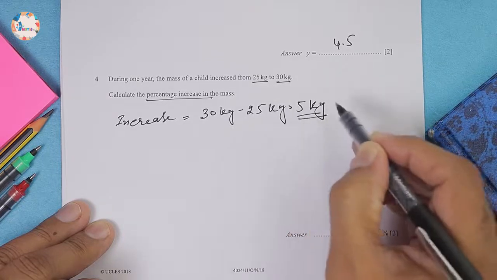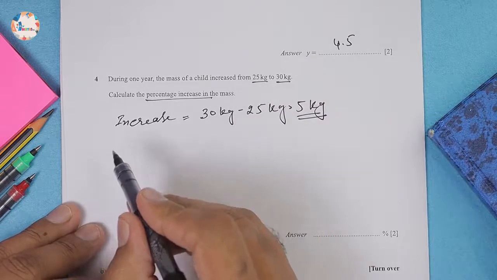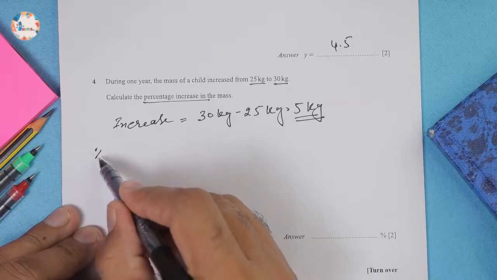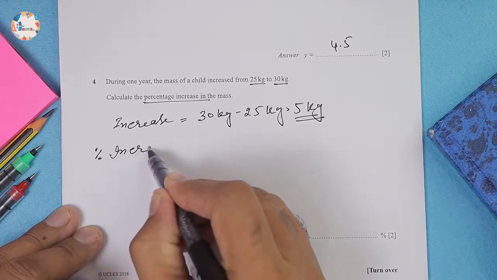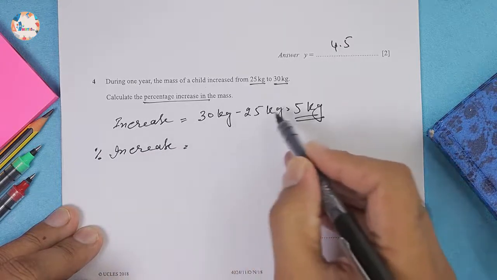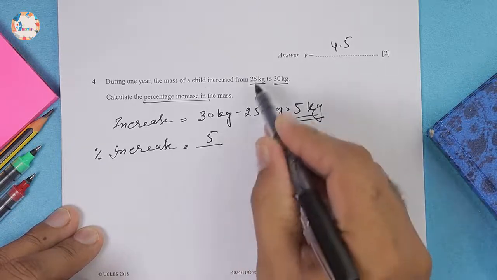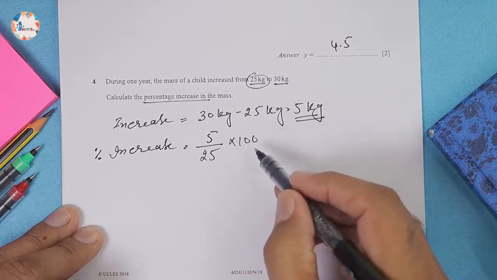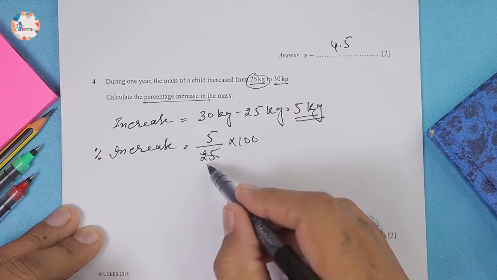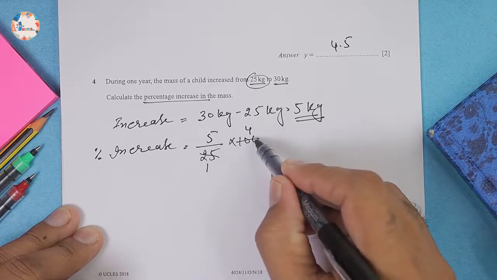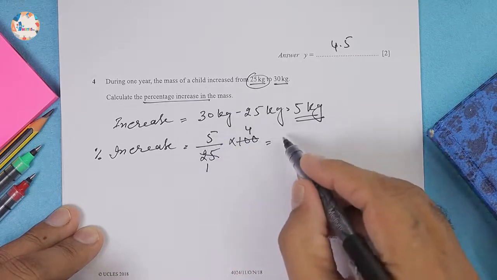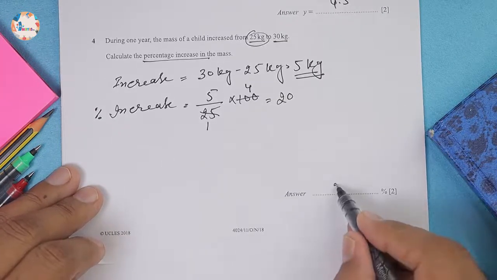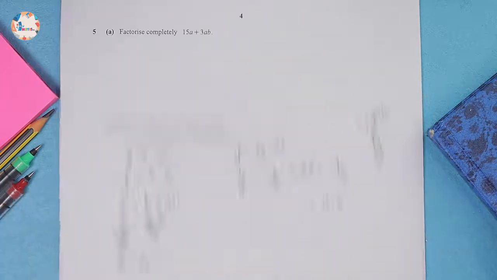So this increase is against the original mass, which was 25. So percentage increase, we can calculate. This will be 5 divided by this 25 multiplied by 100, and this one we can cancel. 25 ones are 25, and this will be 4s are 100, and 4 5s are 20. So this will be 20%. So the answer will be over here, which is 20%.